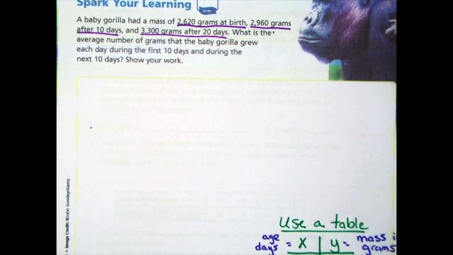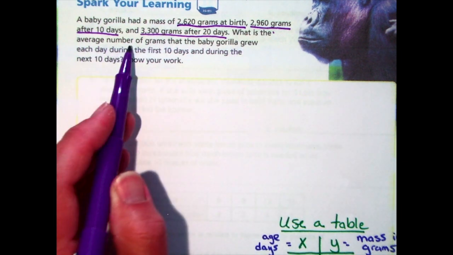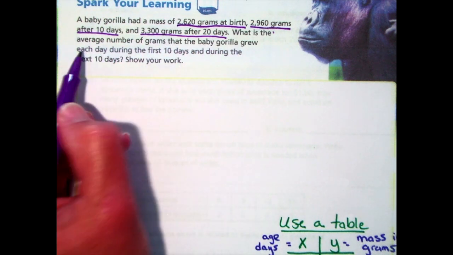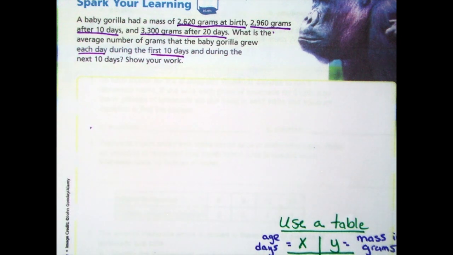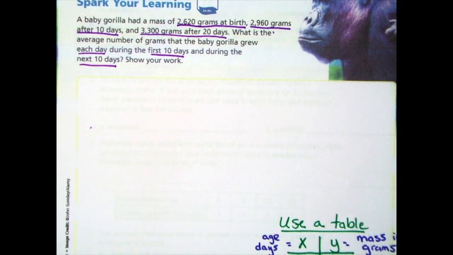Now, let's see what it's trying to ask us. What is the average number of grams that the baby gorilla grew each day? All right, grams each day in the first 10 days and during the next 10 days. So we want to know how much it grew in the first 10 days, each day, and then the next 10 days. So I thought we would start by using a table.